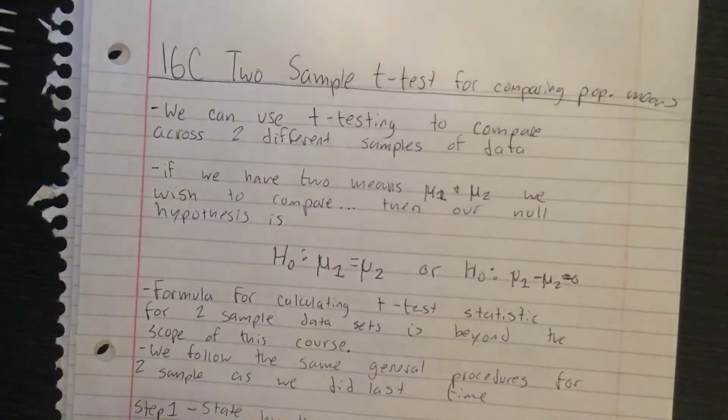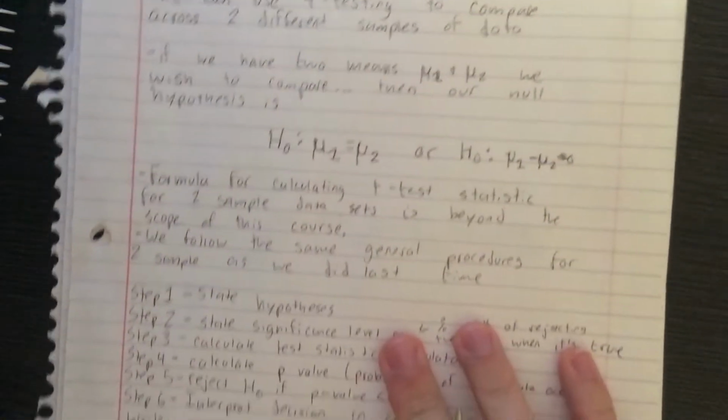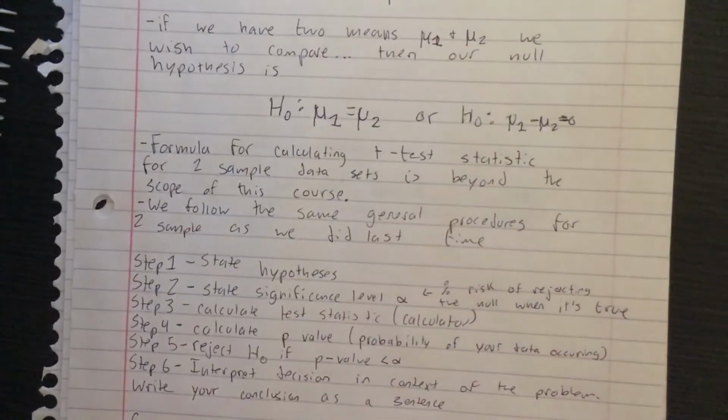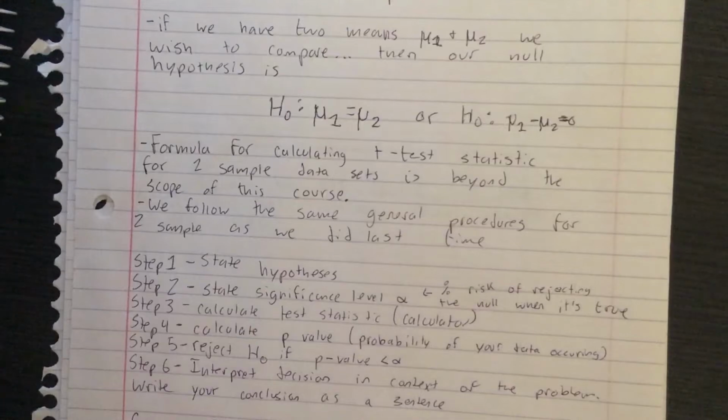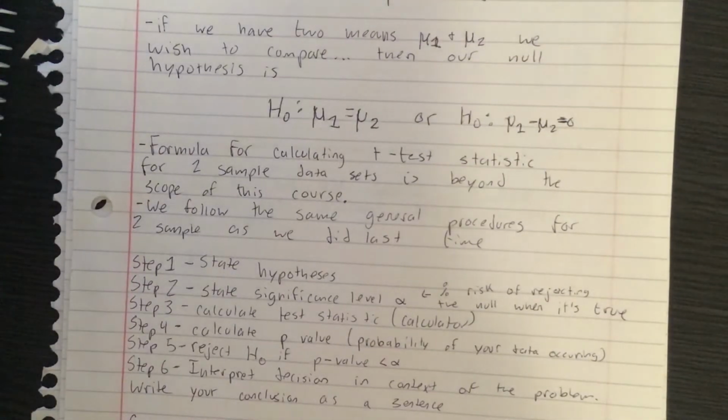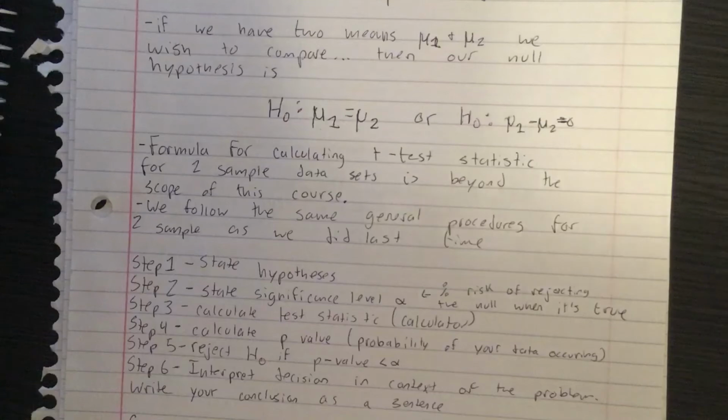Now, we're going to follow the same general steps that we did before, but the main difference is when we're doing a t-test statistic for a two sample, in the IB they do not ask you to do that by hand. We will strictly use a calculator to do so with a two sample t-test. And we'll go from there.